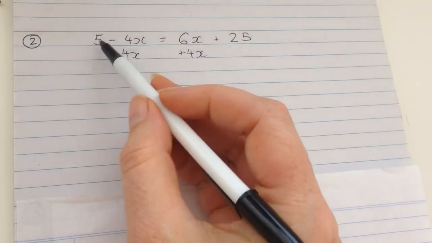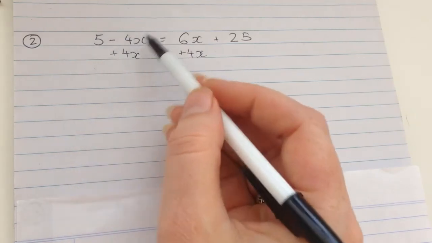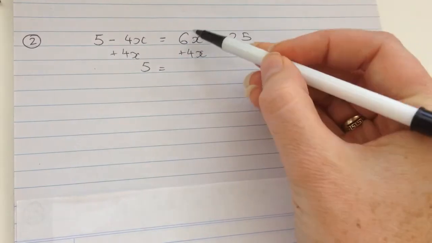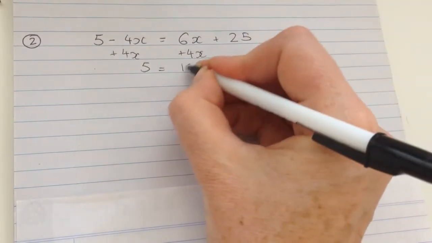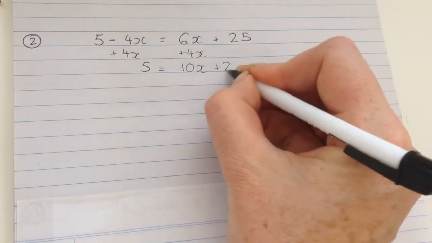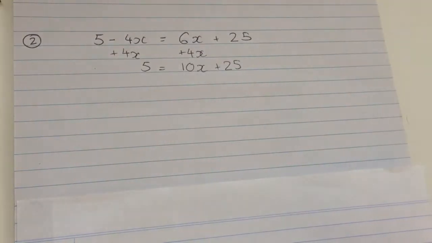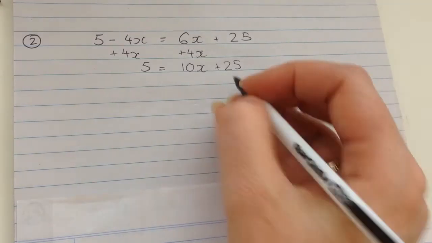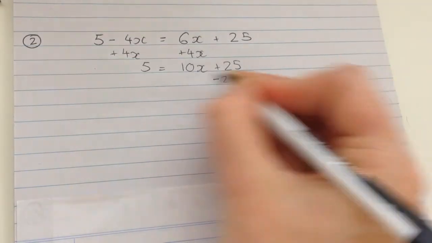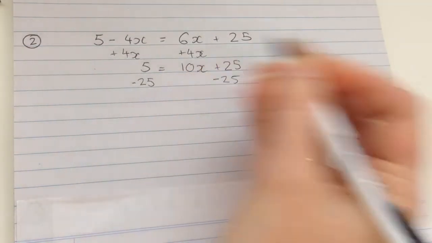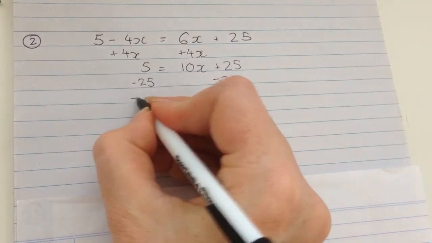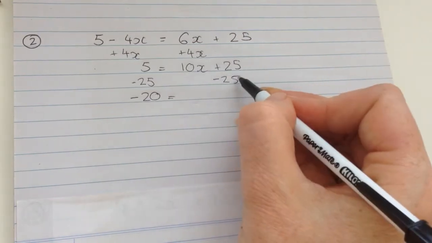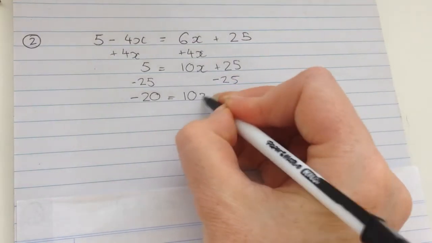On my left hand side, 5 minus 4x plus 4x just gives me 5. On the right hand side, 6x and 4x is 10x, and I have a plus 25. To get the x on its own, I need to remove this plus 25. To get rid of a plus 25, I will minus 25 on both sides of my equation. 5 minus 25 is negative 20. 10x plus 25 minus 25 just leaves me with 10x.